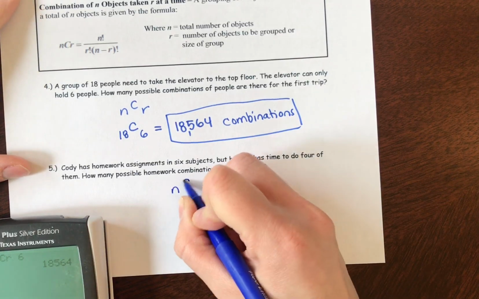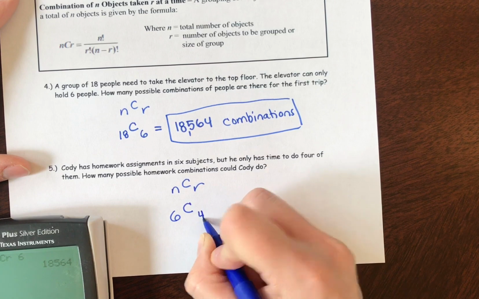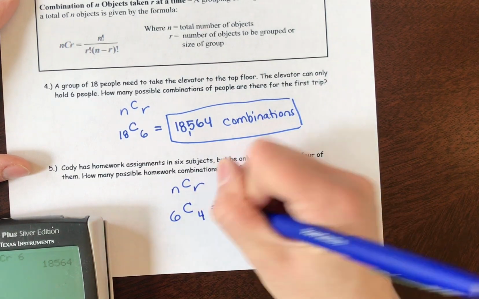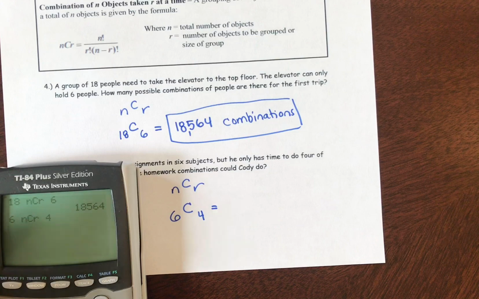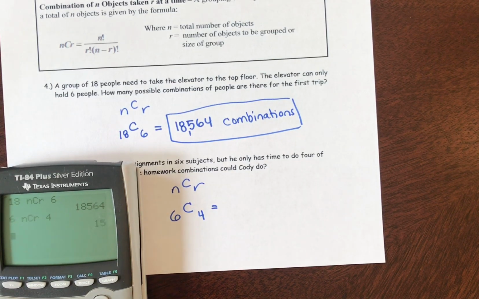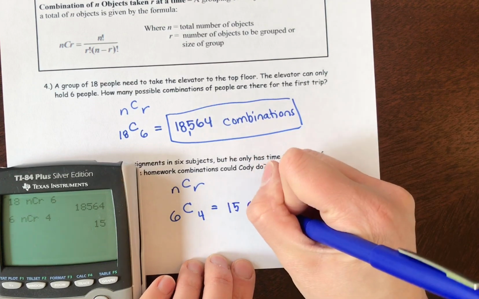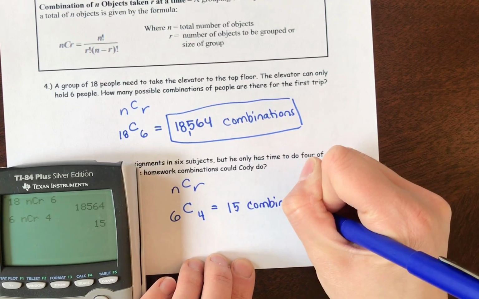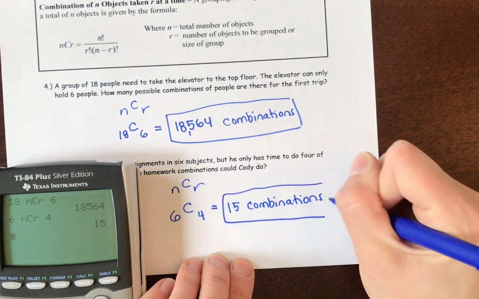So I have nCr, so I have 6 subjects. He's going to choose 4 of them to do. The order does not matter. So I'm going to do 6, math, probability, 6C4, nCr. And there are 15 different combinations of homework that he could do from those 6 subjects.